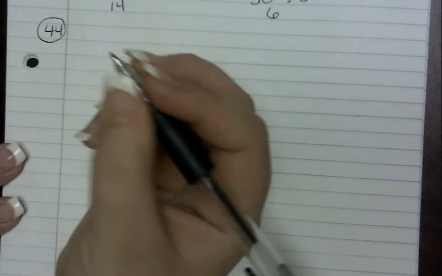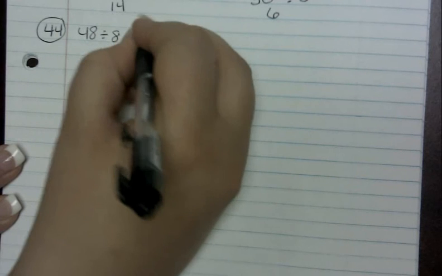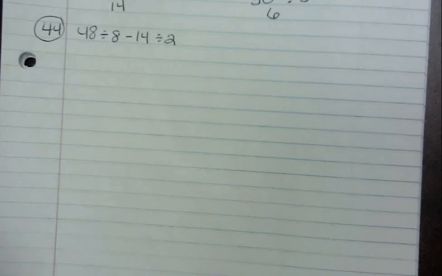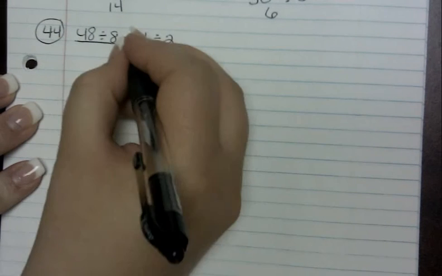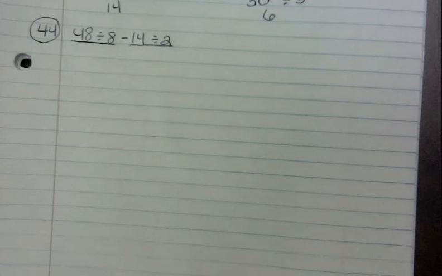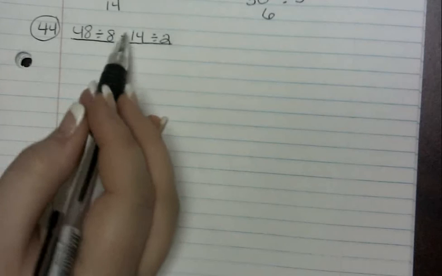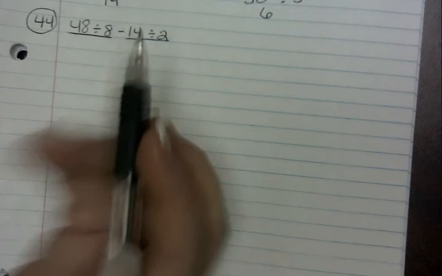Problem number 44, we have 48 divided by 8 minus 14 divided by 2. So 48 divided by 8 and 14 divided by 2. Those are both division, and then you have subtraction here. So you will notice when you look at your chart that division comes before subtraction. So we can go ahead and work this division out.